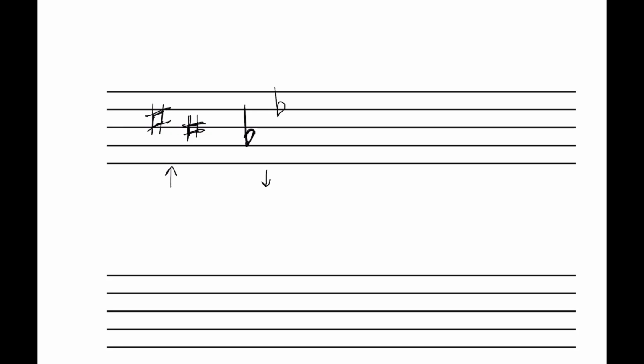The last kind of accidental that we're going to talk about is the natural. A natural is used to cancel out a flat or a sharp. So you make a natural by putting an L and then a 7. Again, we've got this square in the middle, so this is on the space. I suppose here we'd be canceling out this flat with that one. And then here's one on the line, L and then 7 with the square there. Again, naturals cancel sharps and flats.